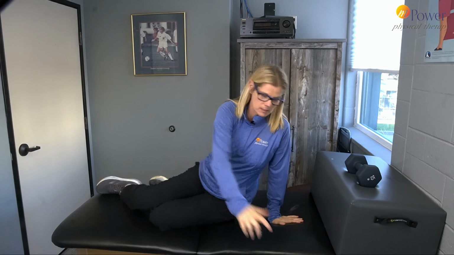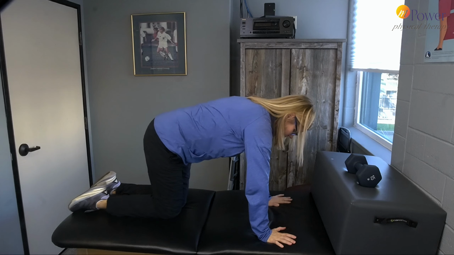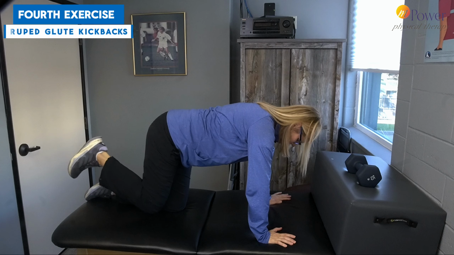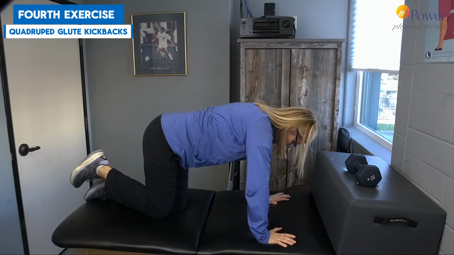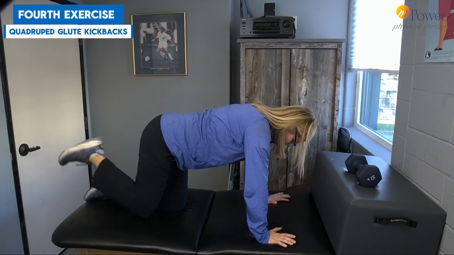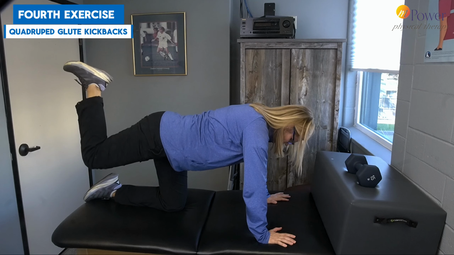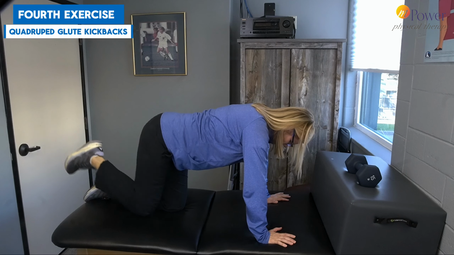Just because we want these glutes to fire, and doing things in quadruped. So you can go in quadruped and kind of do the same thing. You can use a band, and what you're going to want to do is squeeze the glute as you kick it toward the ceiling, coming back down.